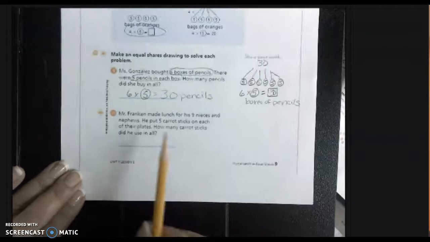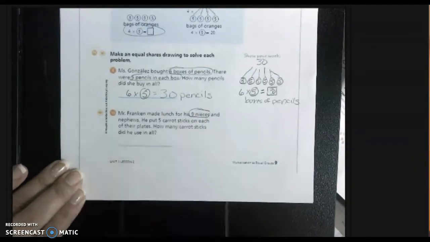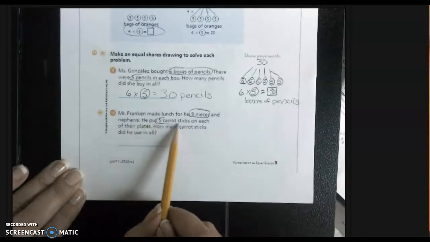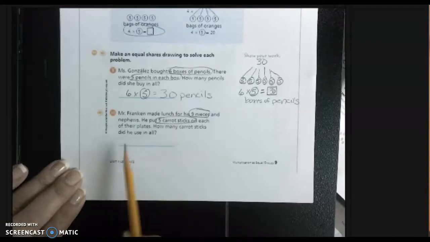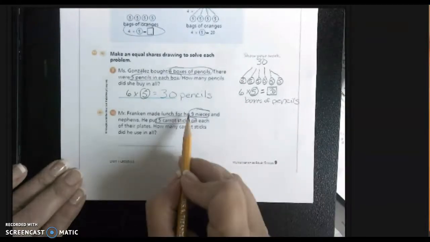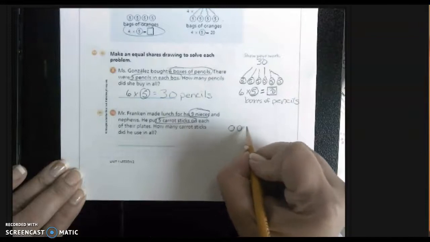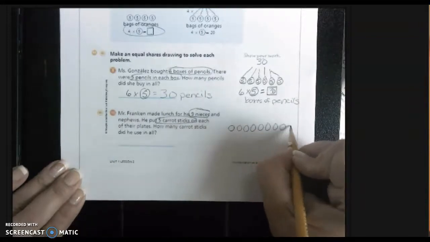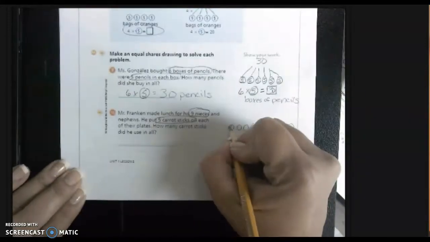Mr. Franken made lunch for his 9 nieces and nephews, and you circle that, I think it's going to be important, and he put 5 carrot sticks on each of their plates. How many carrot sticks did he use in all? Let's go ahead and draw our circles. We need 9 nieces and nephews, so 9 circles. Nine circles, and we need to put 5 in each.